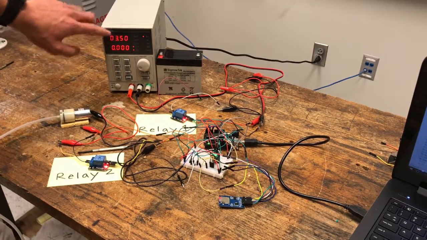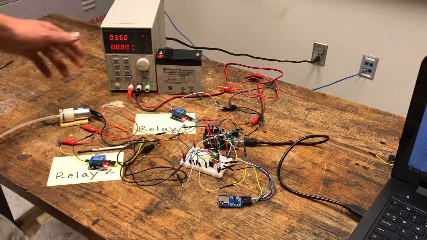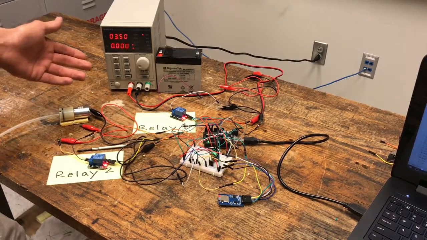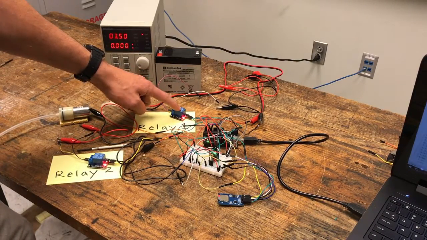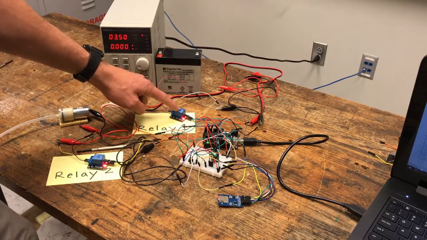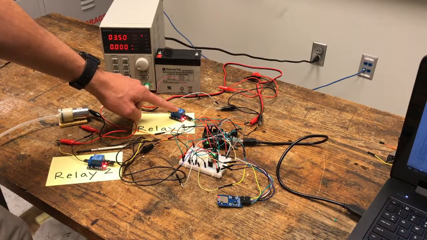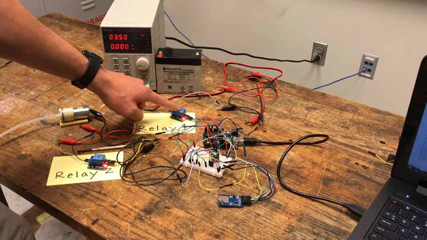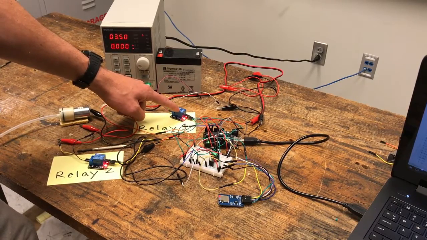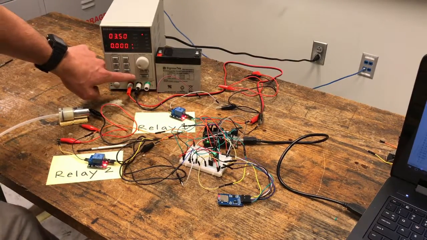Currently we have 3.5 volts coming in. Once we get to over 5 volts, this relay 1 will switch, in which case this would send the incoming current to the dump load and disconnect the incoming current from the battery, so we do not over damage the battery.